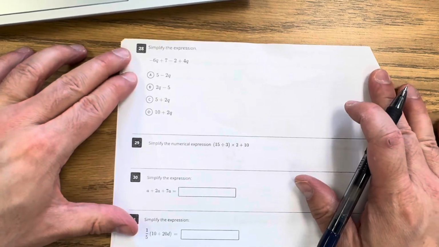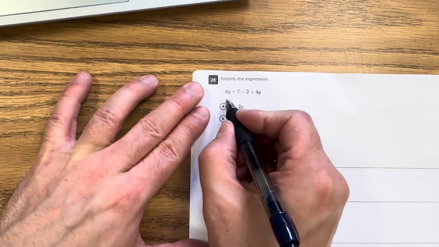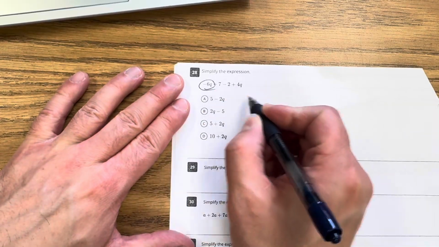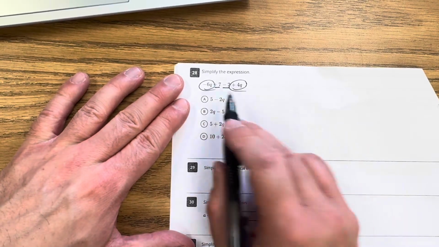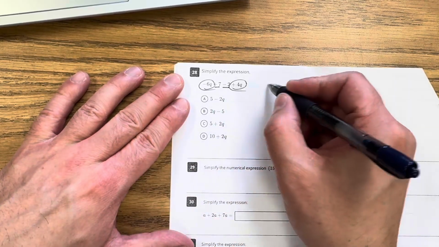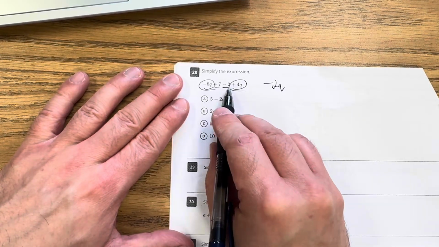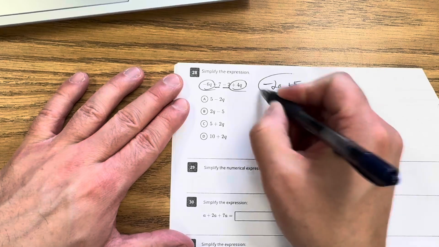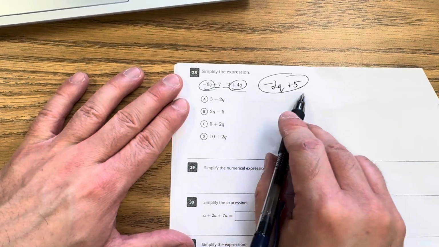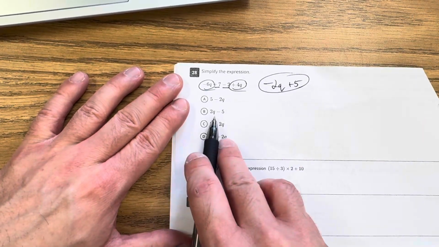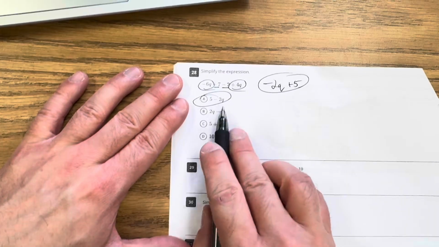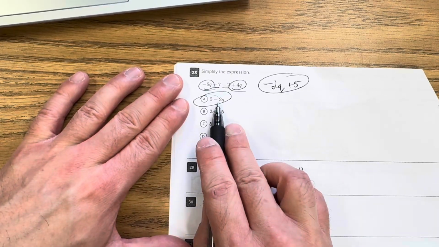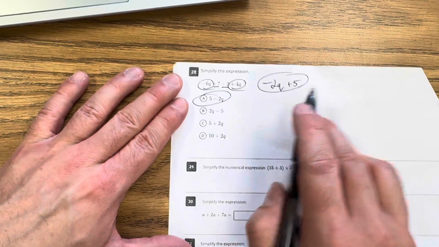Next question, 28. Simplify the expression. Again, I'm going to simplify by combining like terms. I've got negative 6q and positive 4q, and then a positive 7 and a negative 2. Negative 6q plus 4q is negative 2q. Positive 7 minus 2 is positive 5. So my final answer there is negative 2q plus 5. Now, we have to be careful, because it's not going to look exactly the same. A is our choice because that 5 is positive and that negative 2q is negative. So that's where that's going to come into play.